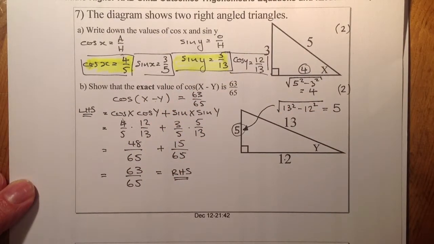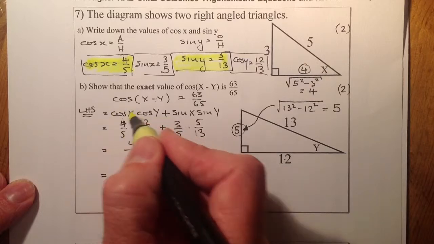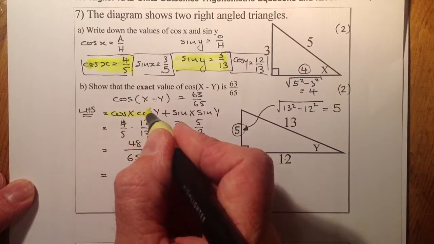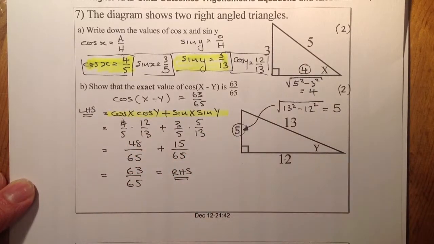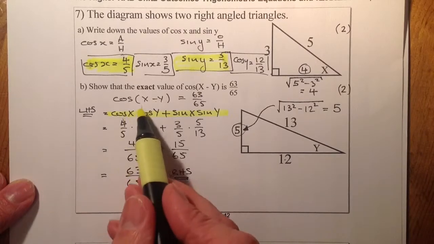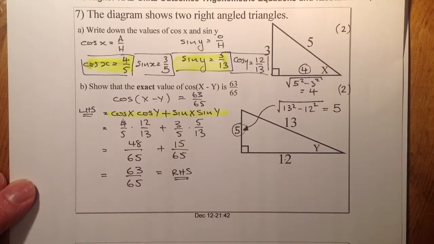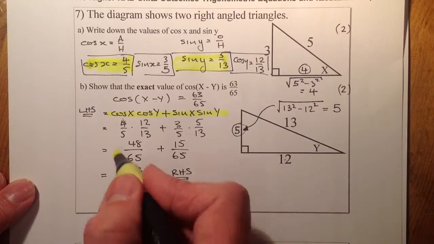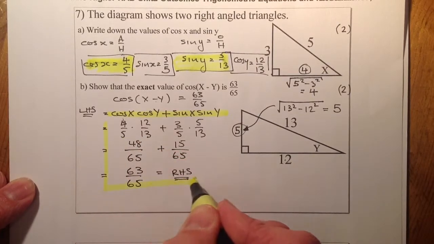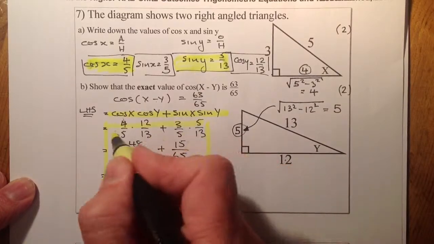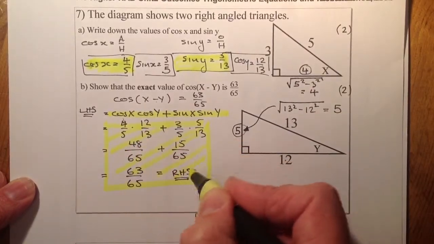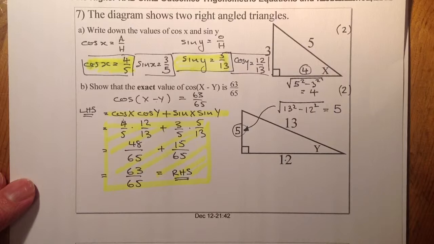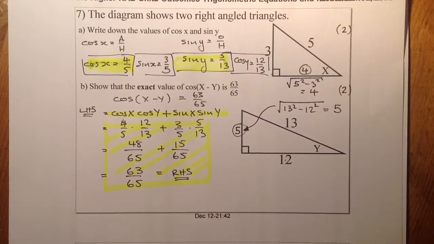The third mark is basically for looking up the formula sheet and expanding out cosine x minus y correctly, just by using the formula sheet. And then finally, the last mark will be for doing the work that's involved here. Okay, that's that there. So that's 4 marks for this question, 2 for part A and 2 for part B. And that's that one complete.